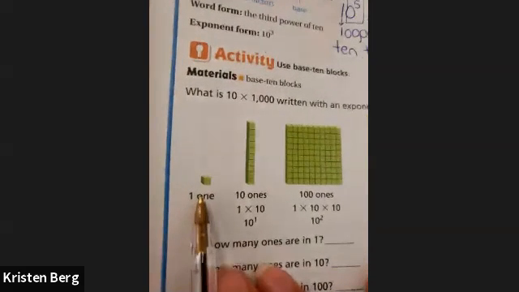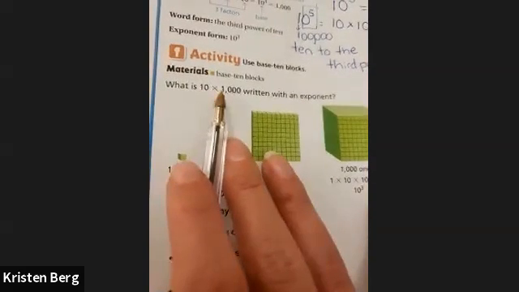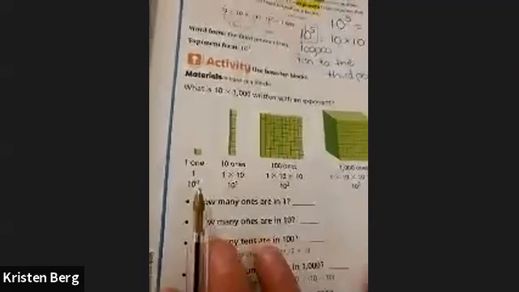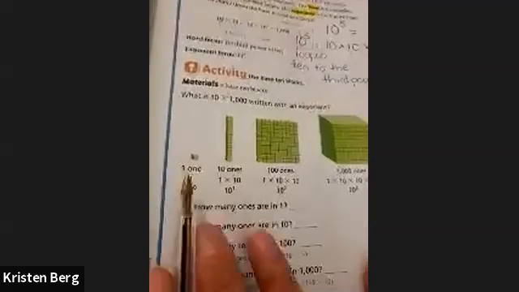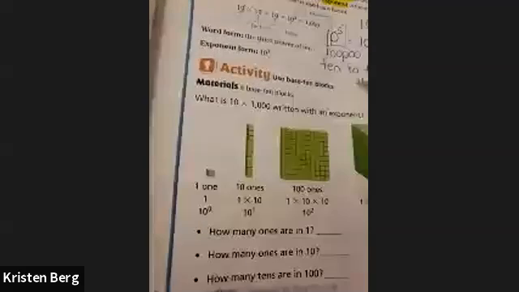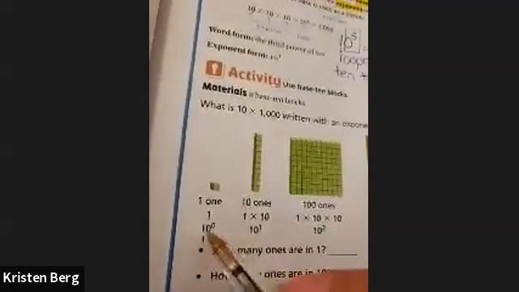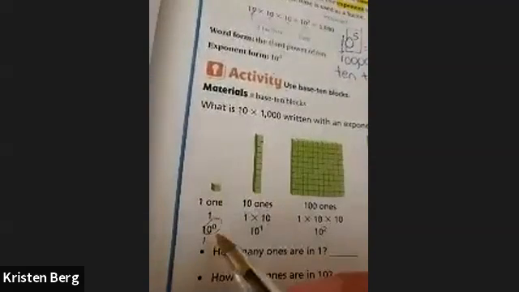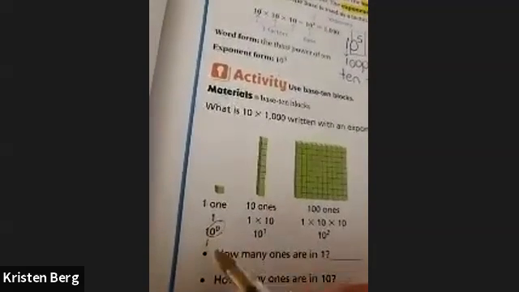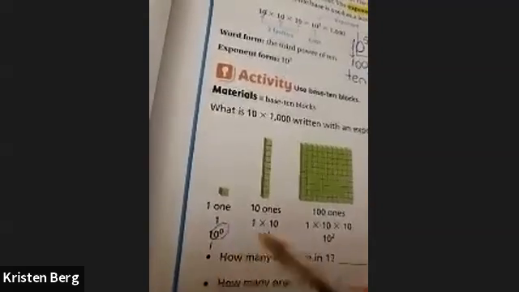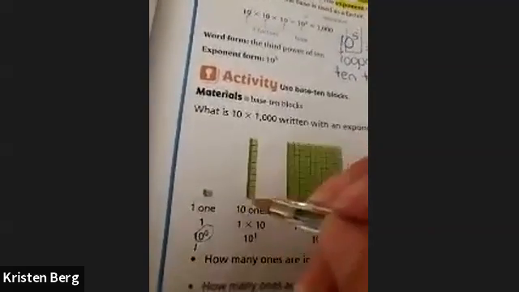All right, so this one is showing you 1 cube, and they want you to write what is 10 times 1,000 written as an exponent. So we're going to talk about that in just a minute. So right now it says a 1 is 10 to the 0 power. Now why is that? Because here is that 1, and then how many zeros are you going to have to it? You are going to have 0 zeros. So therefore it is true. 10 to the 0 power is equal to 1.